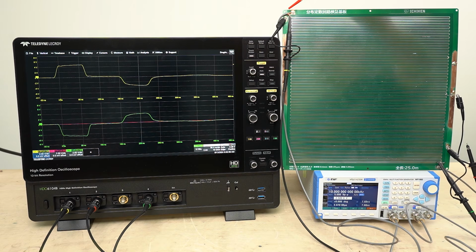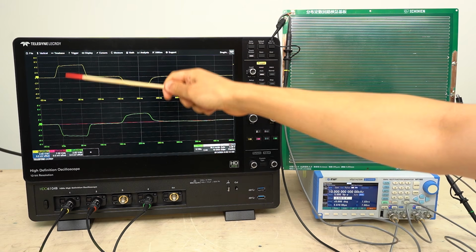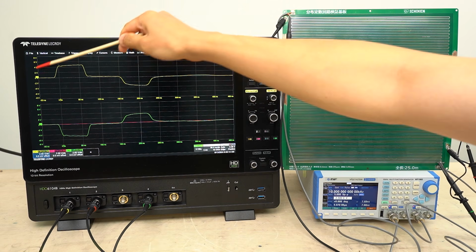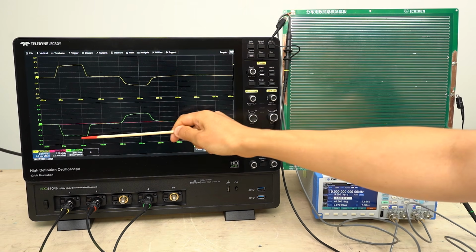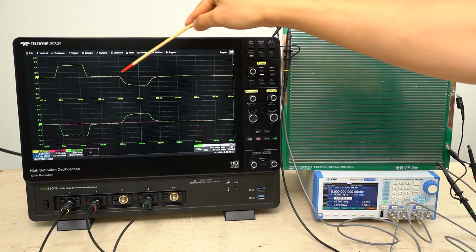In the next experiment, we'll again apply signals from both the input terminal and the end terminal. However, this time, the signal will have its polarity reversed. The signal at the input terminal is positive, while the signal at the end terminal is negative. Now, you can probably guess what's going to happen next.